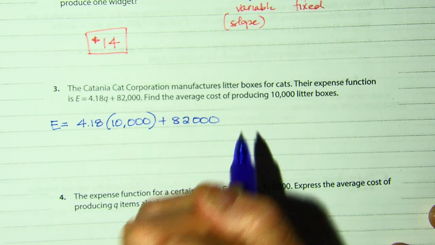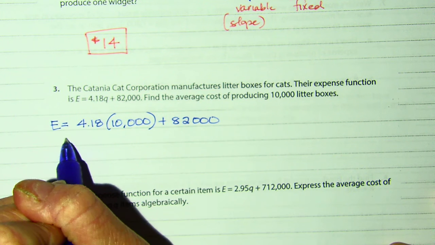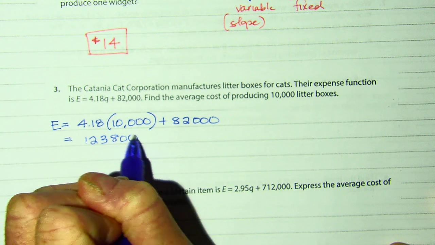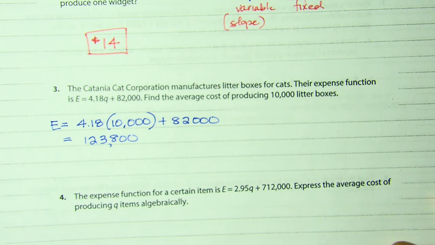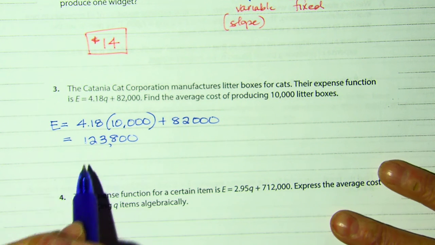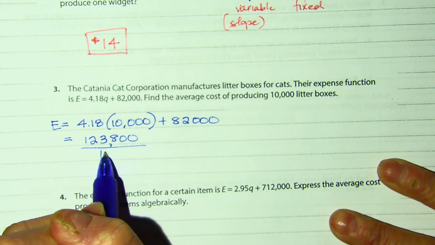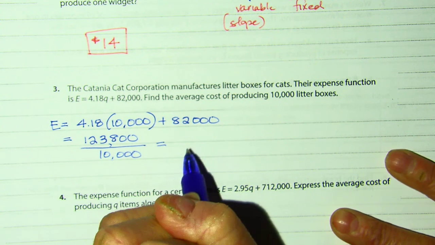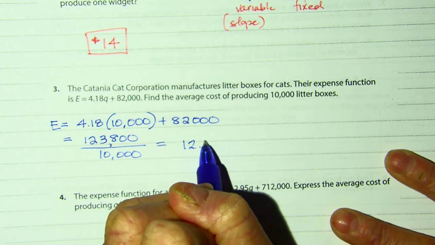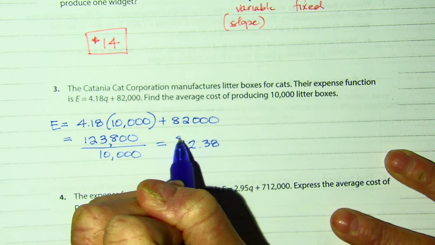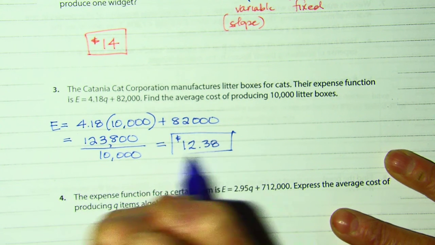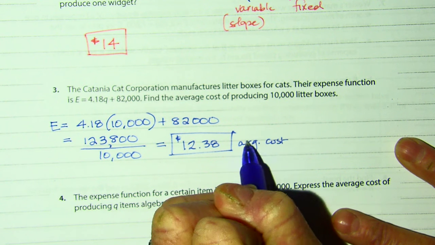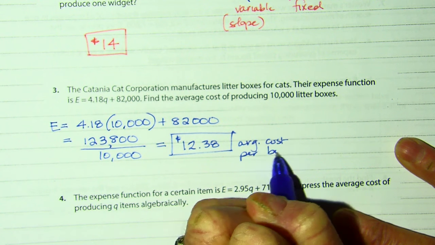So my total expenses are $123,800. Now, to know the average cost per box, I would then divide this by 10,000. And if you enter that in your calculator, I get that each litter box costs about $12.38 average cost per box.